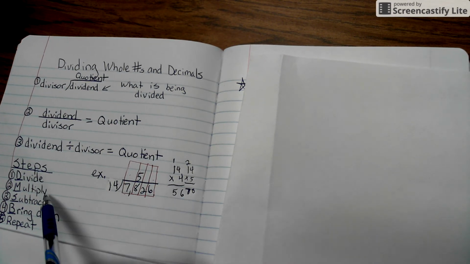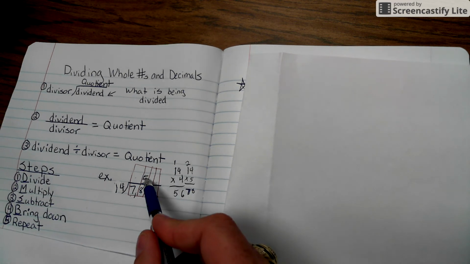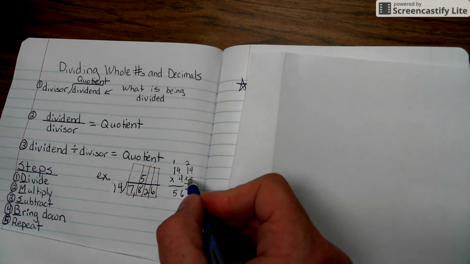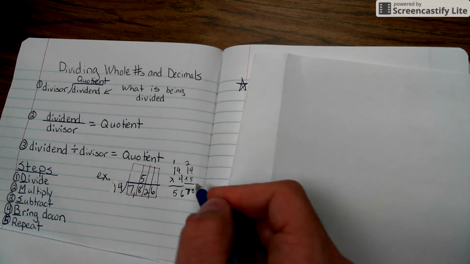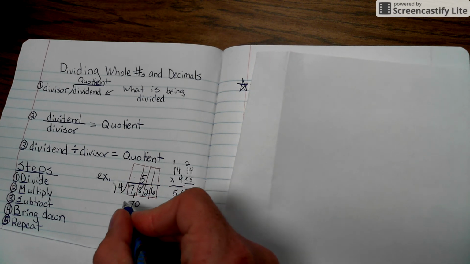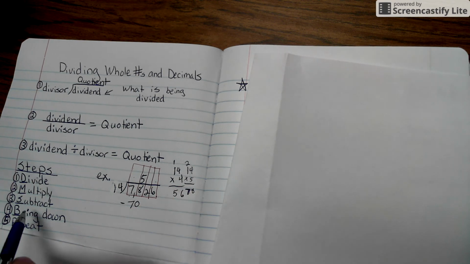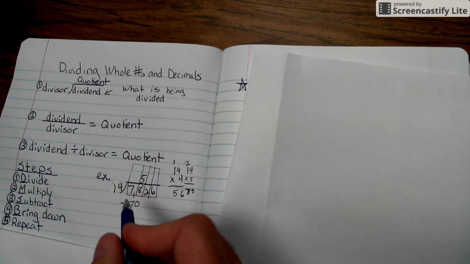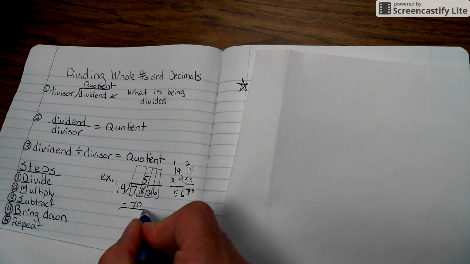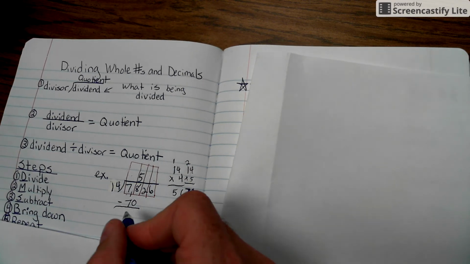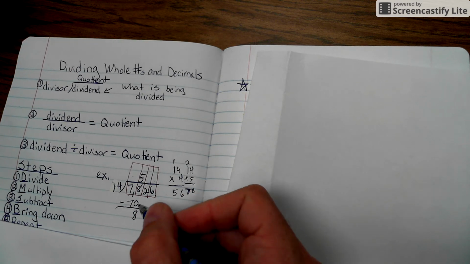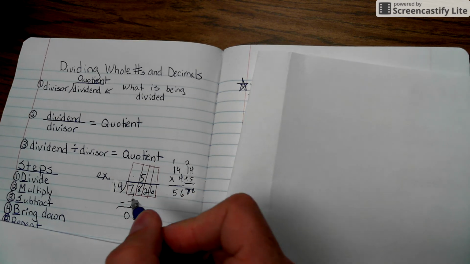Now my next step says to multiply. So I'm going to multiply 5 times 14, which I actually did over here. So I've already done the work for me. 5 times 14 is 70. Now I'm going to do my next step, which is to subtract. Very similar to what you were doing in 4th grade with a 1-digit divisor. So now I'm going to subtract. 8 minus 0 is 8. 7 minus 7 is 0.